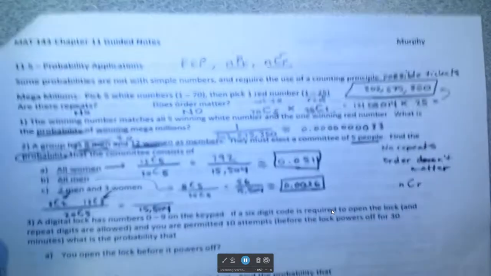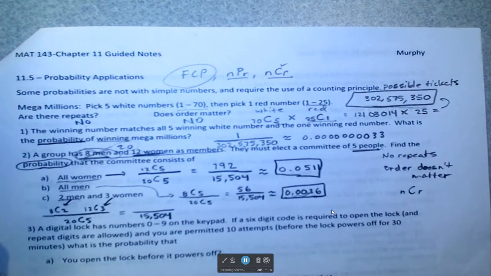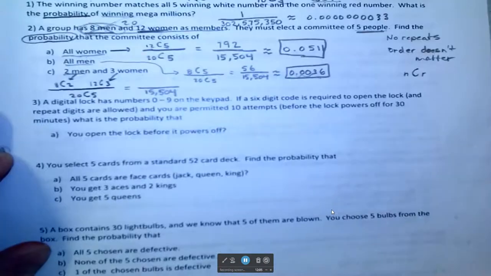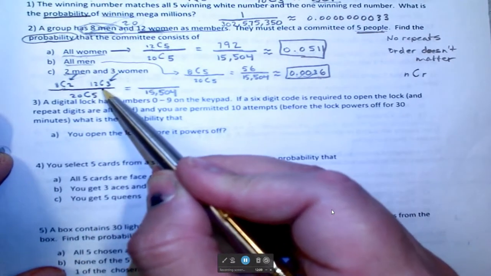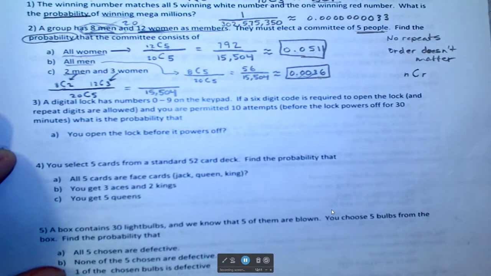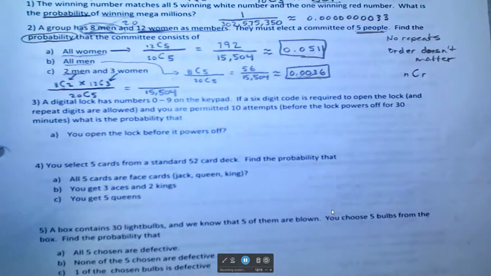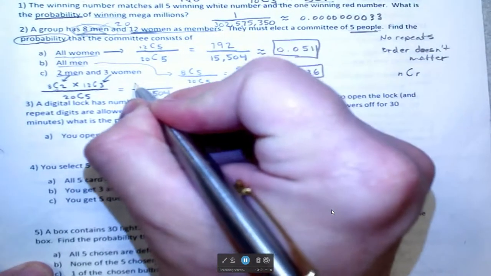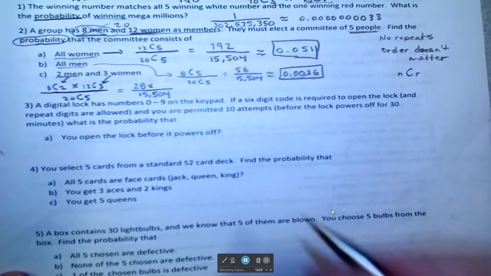The fundamental counting principle says if you have 2 independent items, i.e., the selection of these men has no effect on the selection of these women, then we multiply them. So we're going to multiply those 2. So I need to know 8C2, and I get 28. And I need 12C3, which is 220.